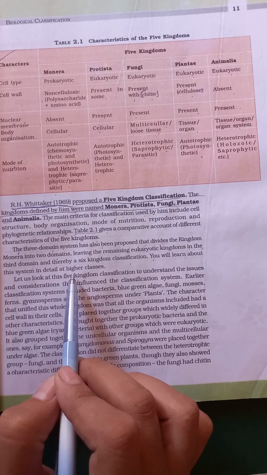Kingdom Plantae. Kingdom Plantae includes all eukaryotic chlorophyll-containing organisms commonly called plants. A few members are partially heterotrophic, such as insectivorous plants or parasites.